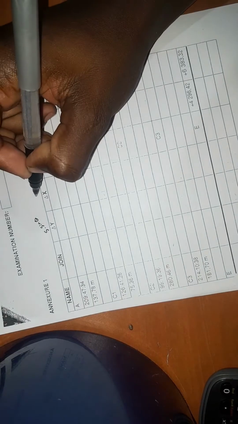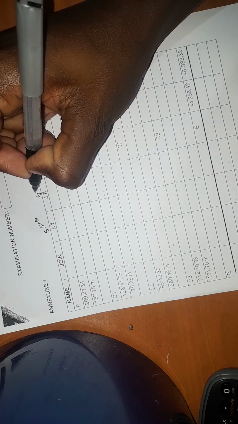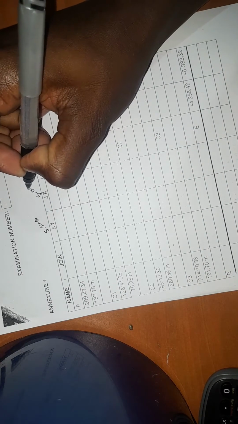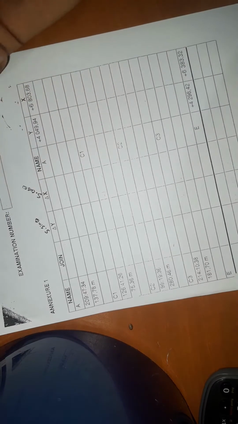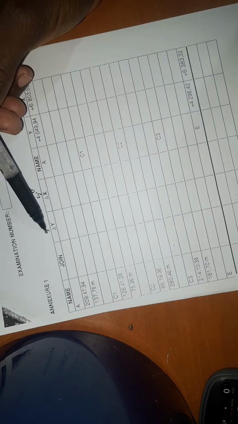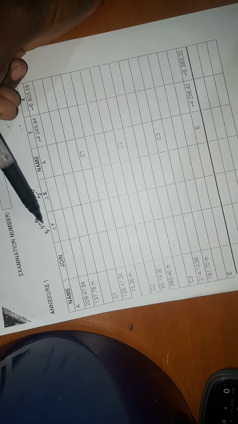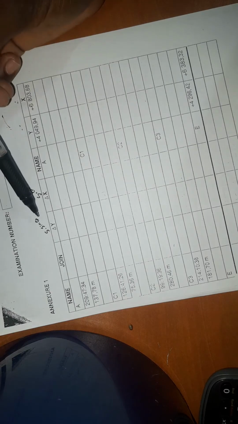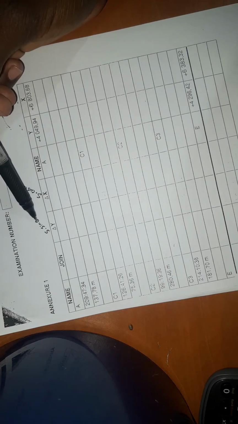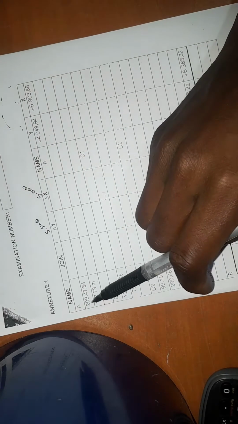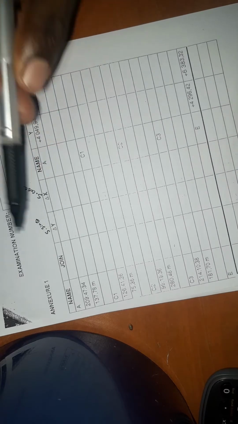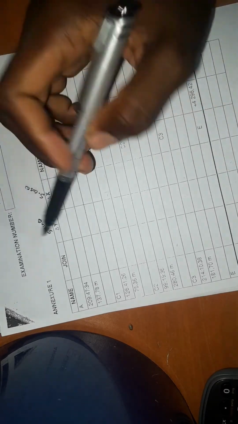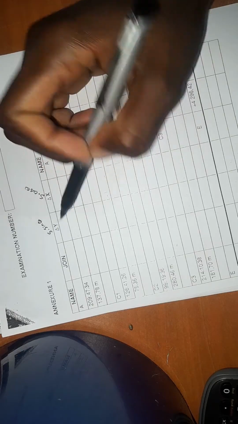Then changing x is going to be s multiplied by cos theta, whereby s is our distance and theta is the angle, which is the direction. You get it?